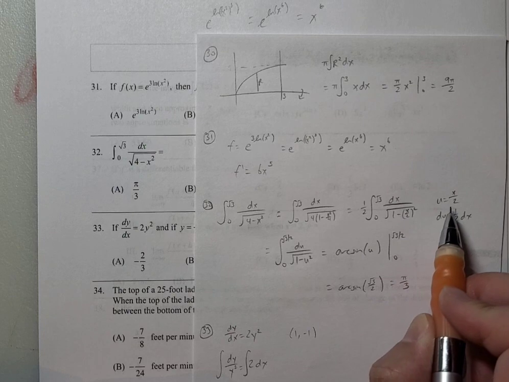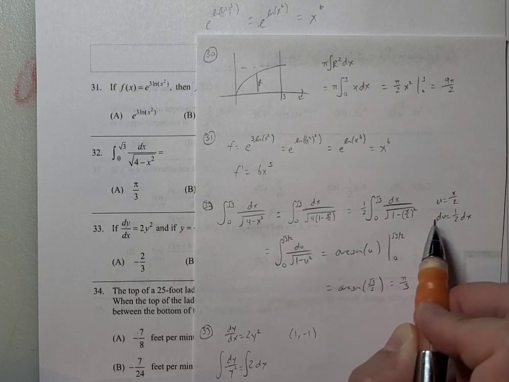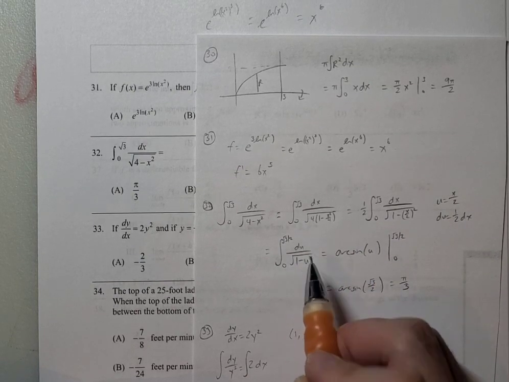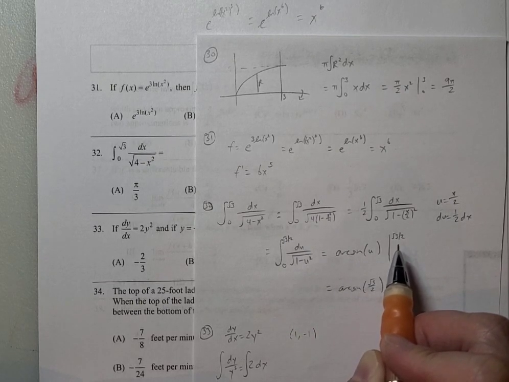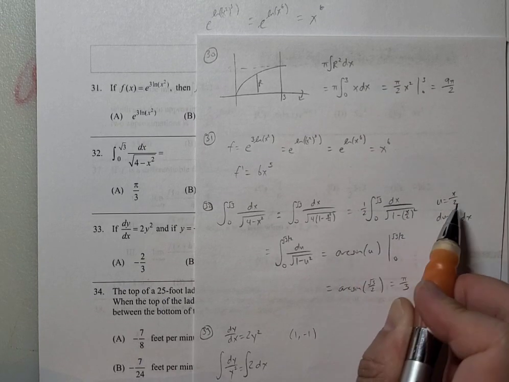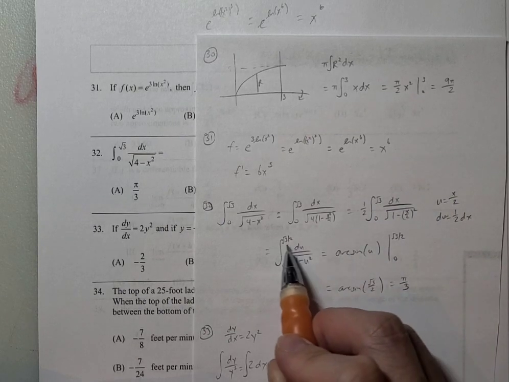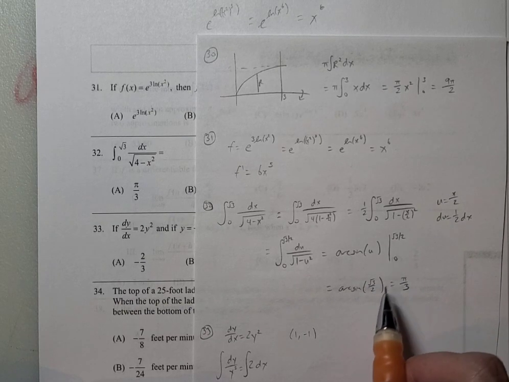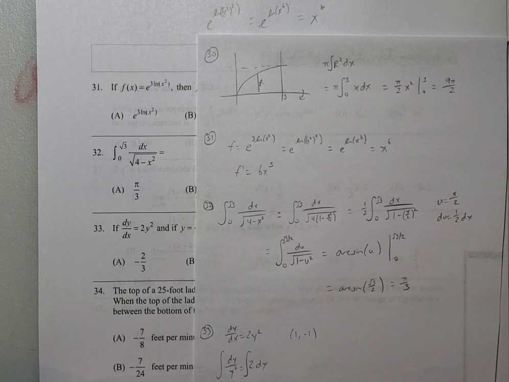Now we can let u be x over 2. du is half dx, so half dx becomes du. And u is x over 2, so this guy becomes u squared. And now this is arc sine. This should be more recognizable. Arc sine of u from 0 to root 3 over 2. By the way, I have to change the limits of integration because we made a substitution. Plug in x is 0, so u is 0. When x is root 3, u is root 3 over 2. That's how I got those. Now it's arc sine of root 3 over 2 minus arc sine 0. Arc sine 0 is just 0, so what's arc sine of root 3 over 2? That is pi over 3.